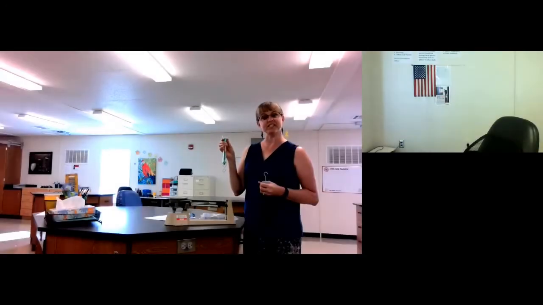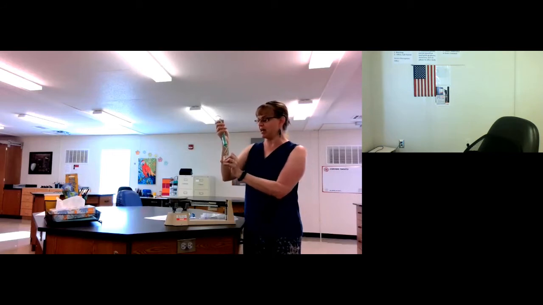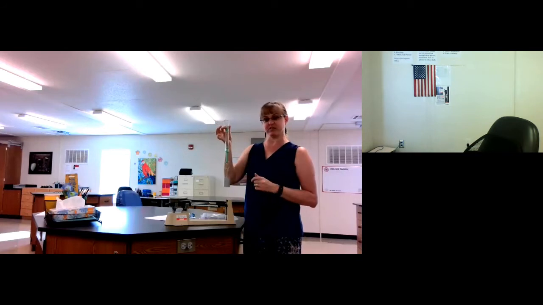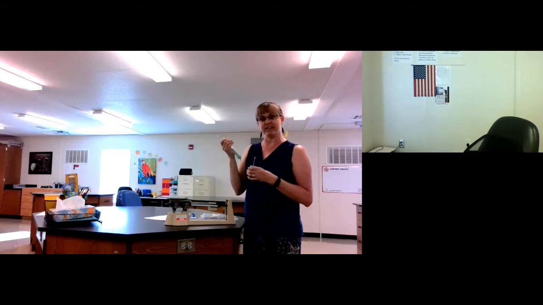Weight is measured with a scale. This is a spring scale, and when the weight is hung on it, the force of gravity pulls and stretches this spring, and you get the weight of your object. On the moon, there's less gravity, there's less force pulling down, and the weight would be about 1/6 of what it is here on the Earth.